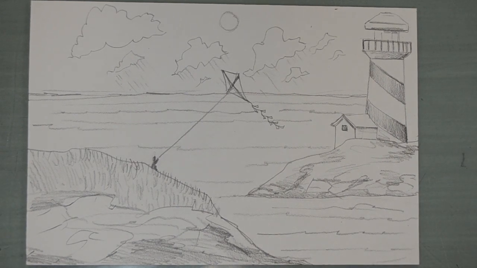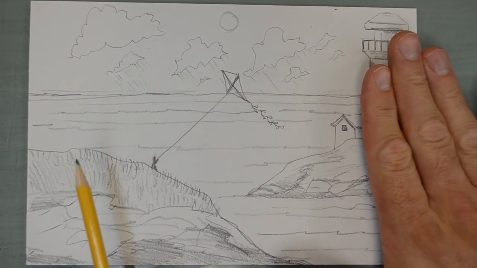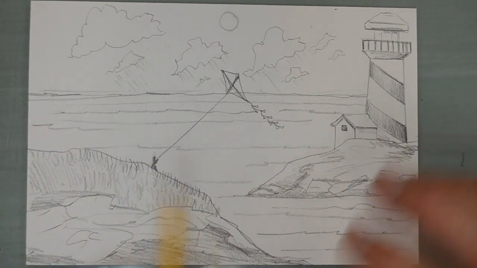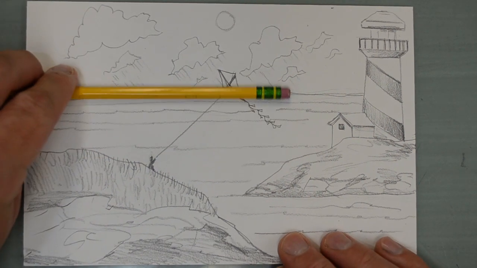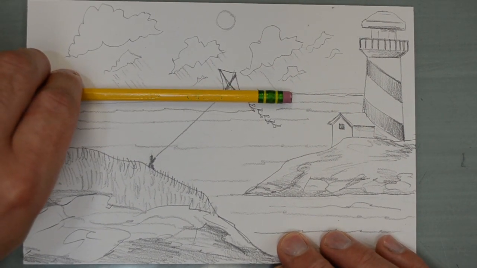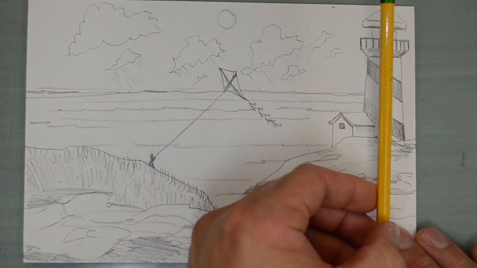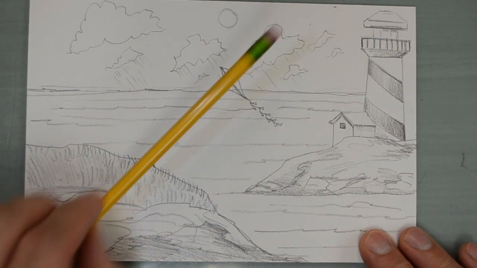So now it's your turn. I want you to think up your own picture. I'm not asking you to do a picture just like mine. I'm not asking you to do a lighthouse or water or islands or a kite. I'm not asking you to do any of that. Instead, I want you to come up with your own idea and use those three different kinds of lines. Horizontal lines that go from side to side. Vertical lines that go up and down. And diagonal lines that go at an angle.